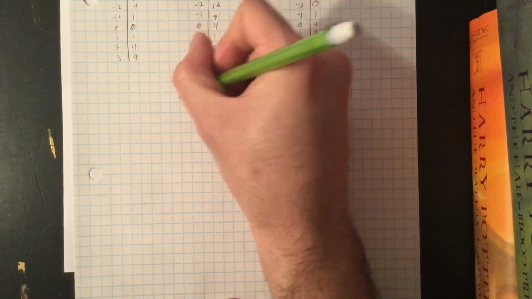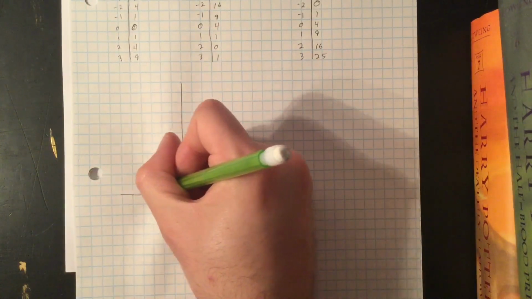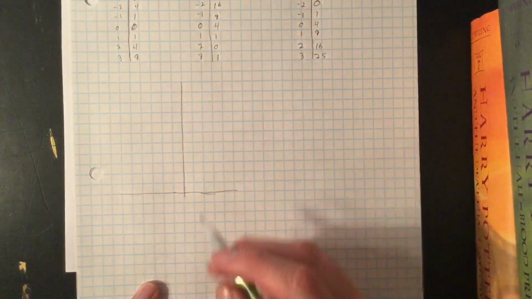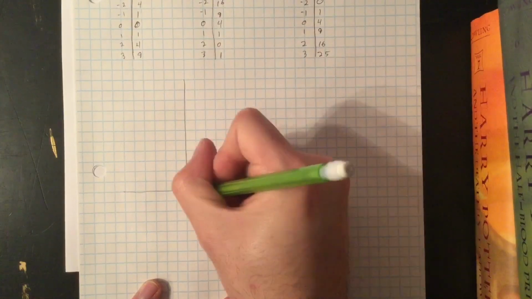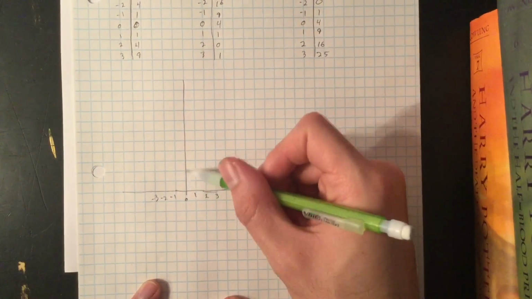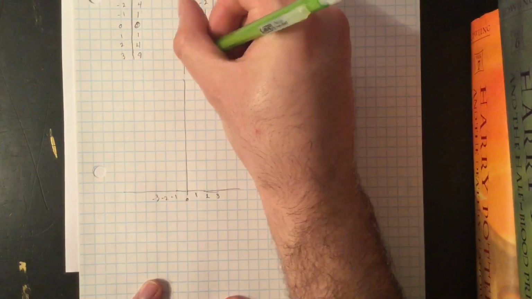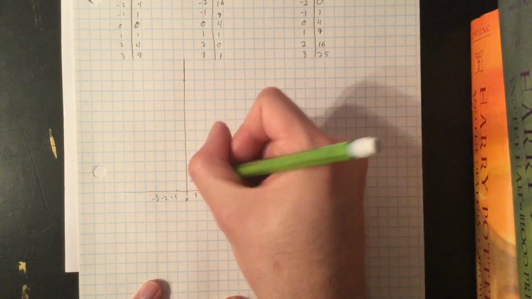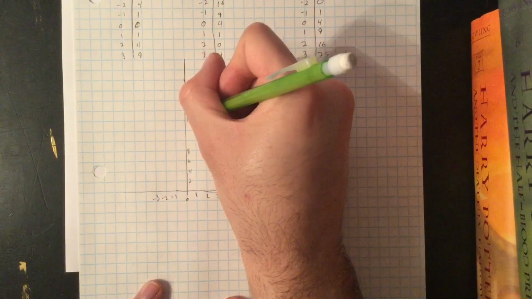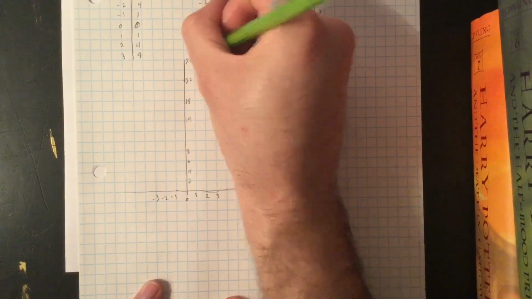Let's see, we need to go over from -3 to 3. All of these are positive values, so I don't need to worry about the negative y values. So I'm going to go with 3, 2, 1, 0, -1, -2, -3. Those will be my points. And then I have 1, 2, 3, 4, 5, 6, 7, 8, 9, 10, 11, 12. I can go up to 13. So we'll go up by 2: 2, 4, 6, 8, and then 10, 12, 14, 18, 22, this would be 26.